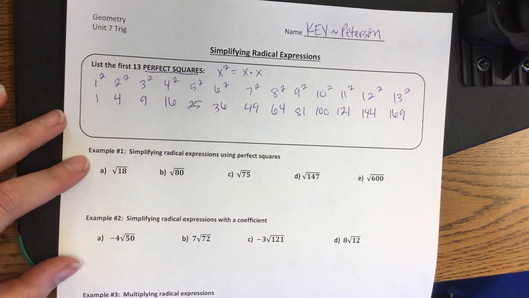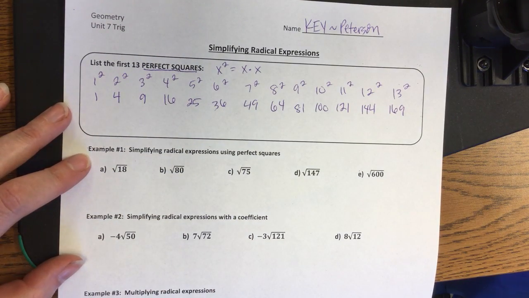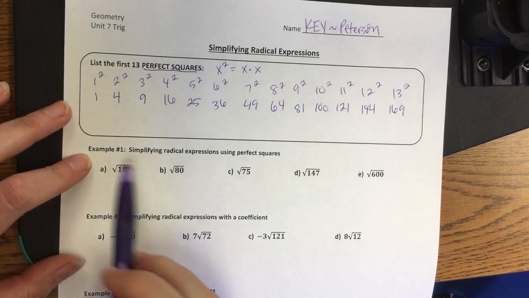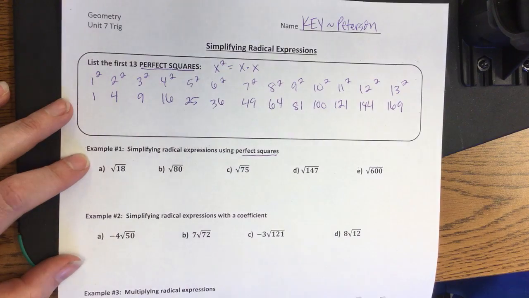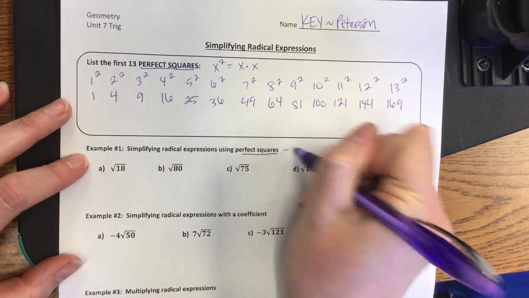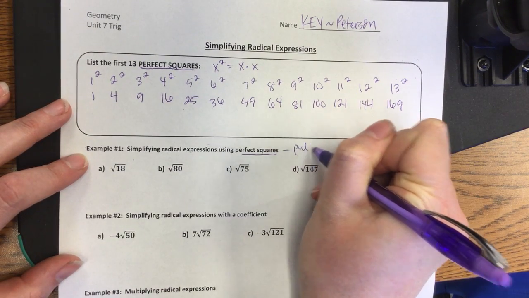All right, let's take a look at example number 1. Simplifying radical expressions. The trick to these is that you want to use your perfect squares from above, and you want to pull them out to the front.